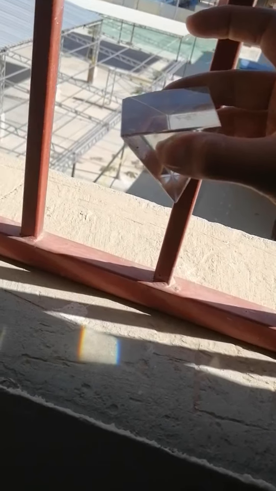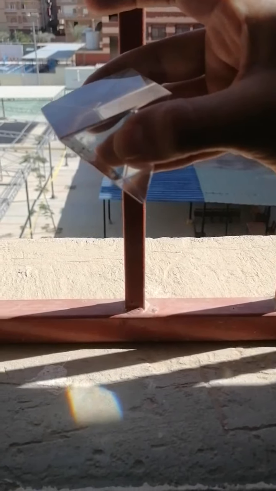So I'm holding the prism facing the sunlight, and here you can see the 7 colors from the separation of the white light. You might use a white paper to see it more clearly, okay, in your home.